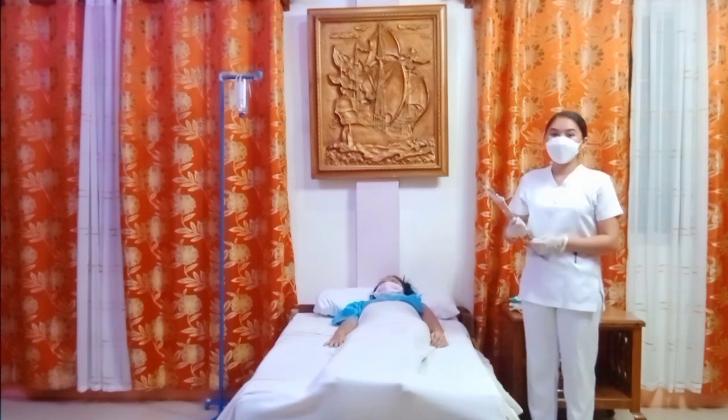Documentation provides coordination of care and facilitates ongoing data collection. A well-written and detailed record of the client will serve as a foundation for an efficient nursing intervention.